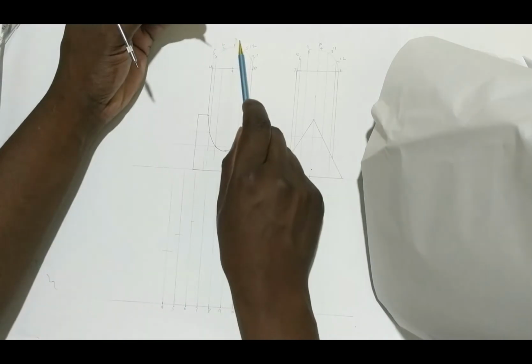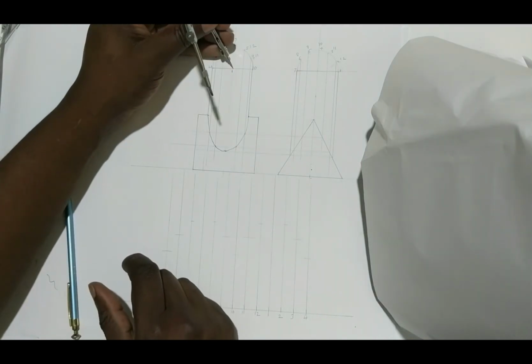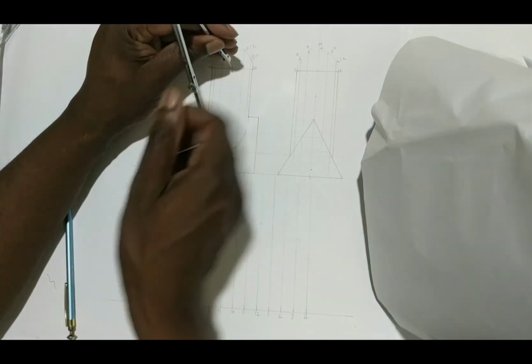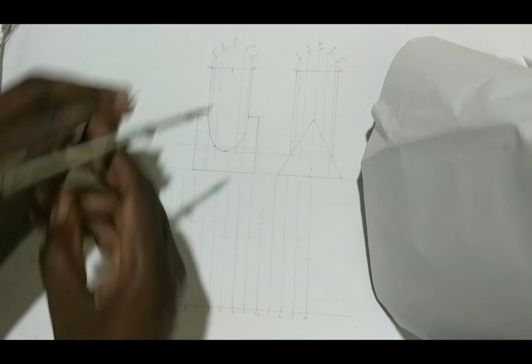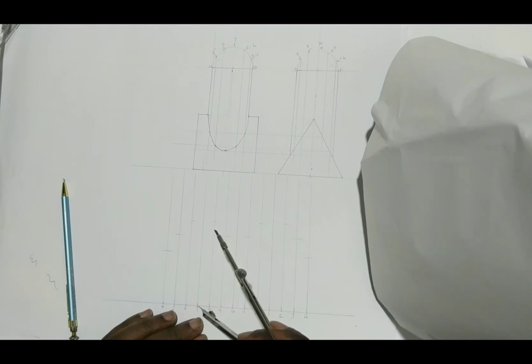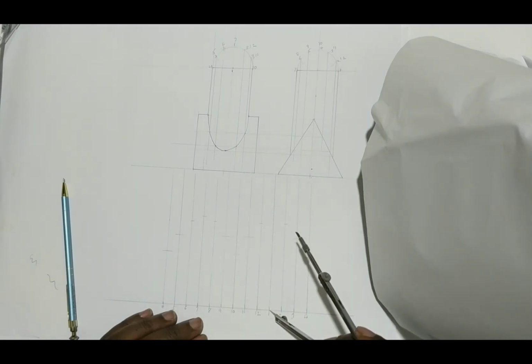So 7 and 1. So we'll take that height for 7 and 1. So there is 7 here. Then 1.